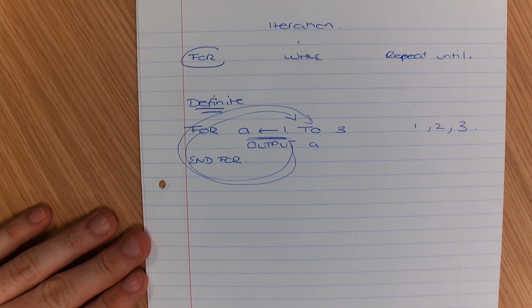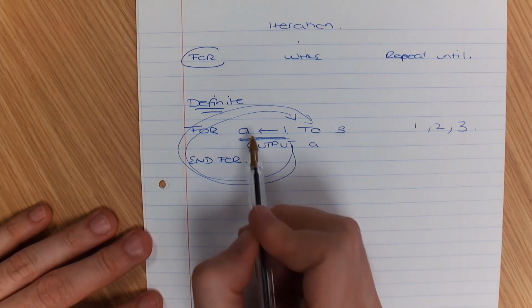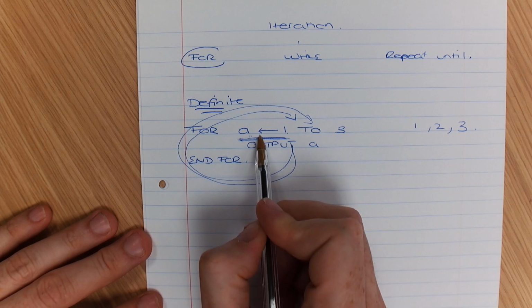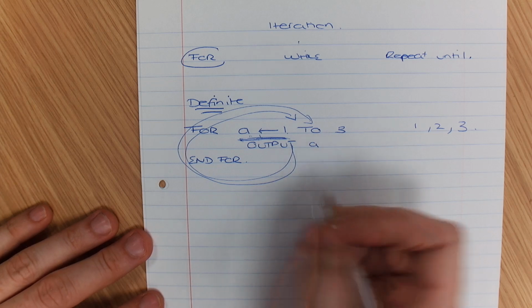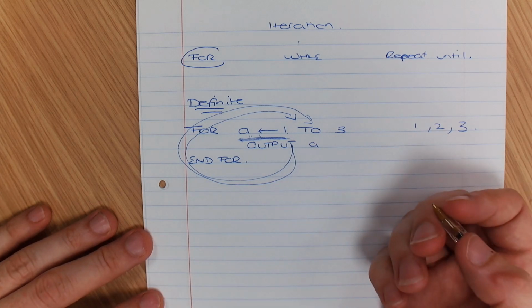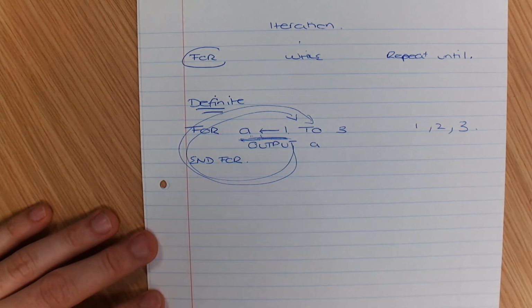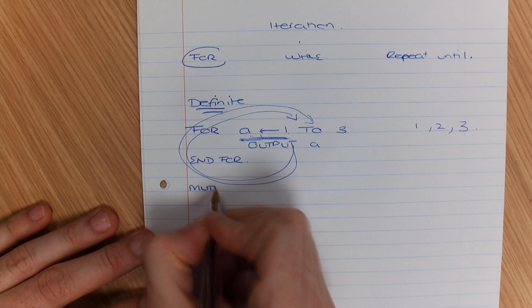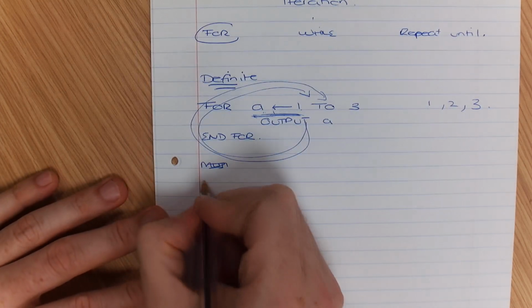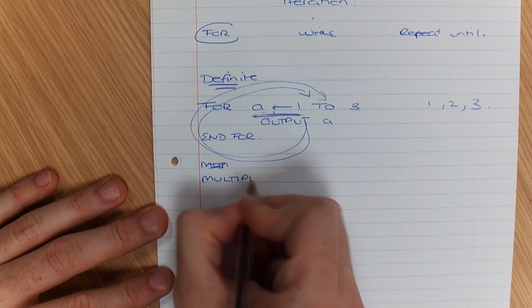Now what some of you didn't think about when we were looking through your work previously is that you can use this, or you might not want to use it at all. I'm going to do a simple multiplication program now, so watch what I do. I'm going to do a 2 times table. Let's set up a variable here called multiply.